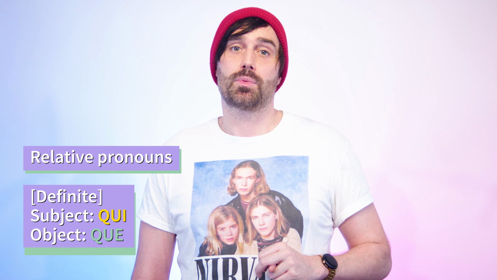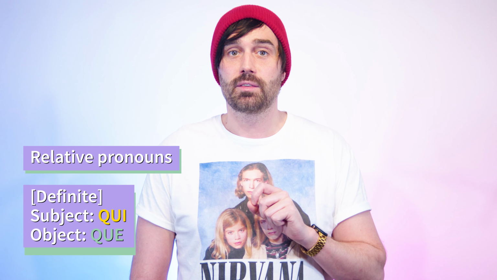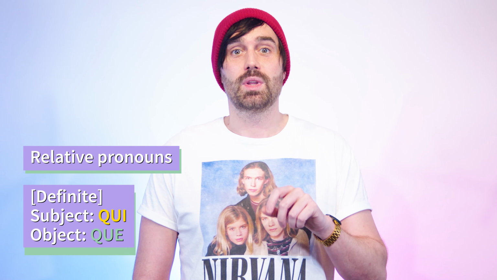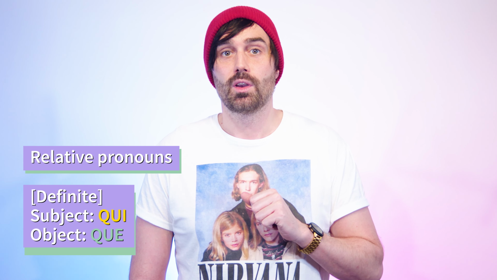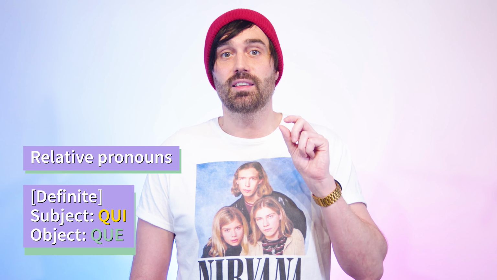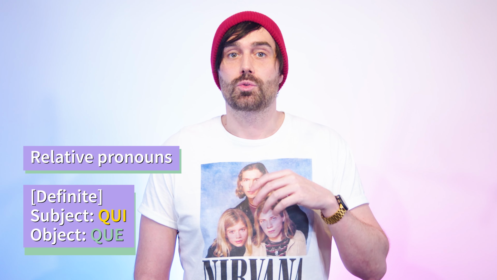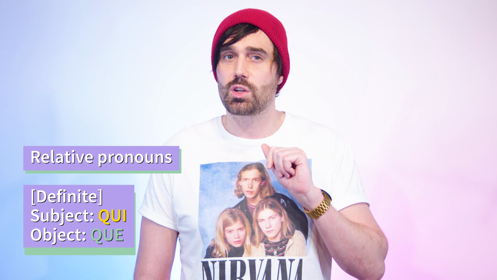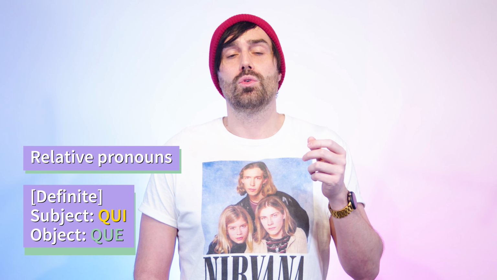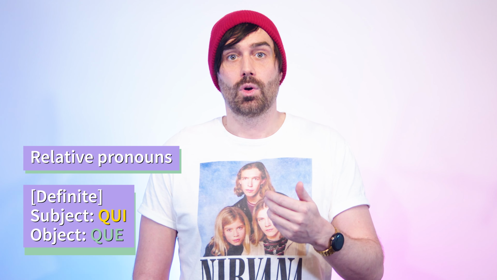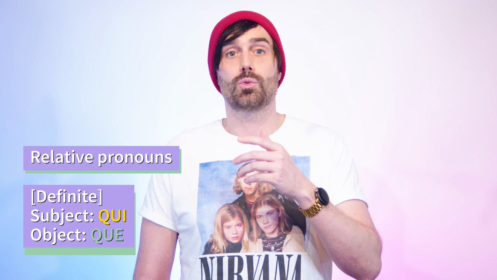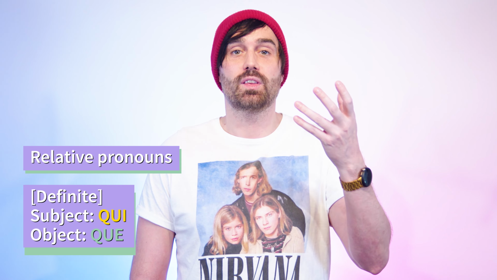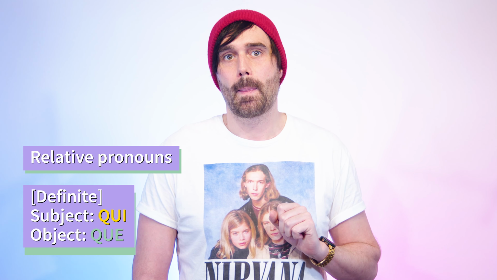We have two types of relative pronouns, definite and indefinite. Definite relative pronouns means that we know what we are talking about. For example, the book that I read. Indefinite relative pronouns will use in English the word what, but remember again without a question mark. For example, you understand what I mean. What here is an indefinite relative pronoun. I mean something, but I'm not spelling it out, like in the sentence, the point that I make.